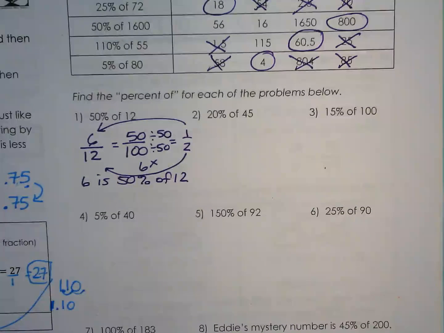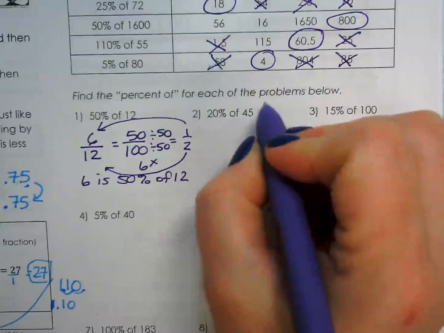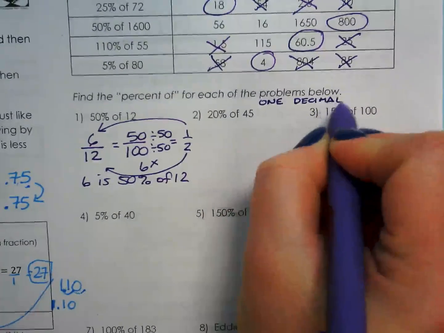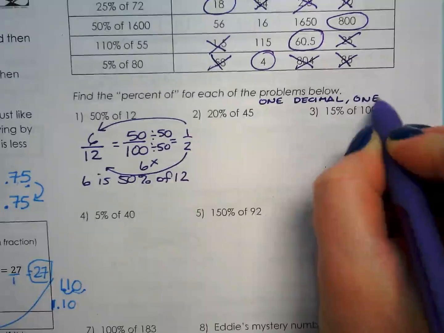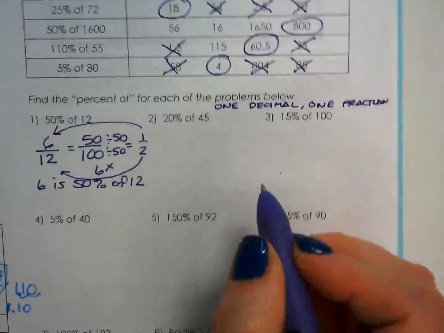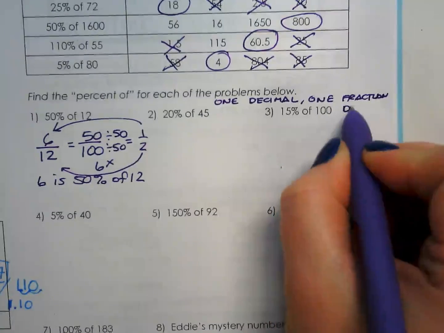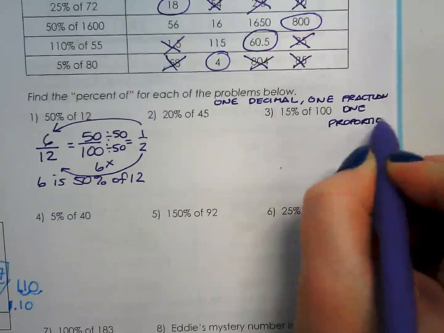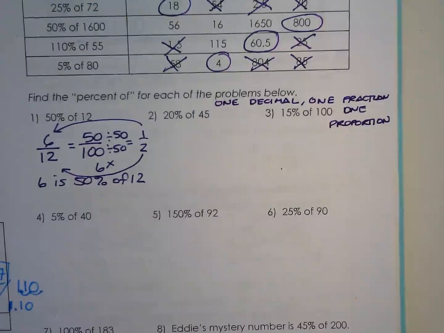Does that make sense? So 1 decimal, 1 fraction, and 1 proportion. And then you can use whatever your favorite method is to do the rest of them. I don't care.